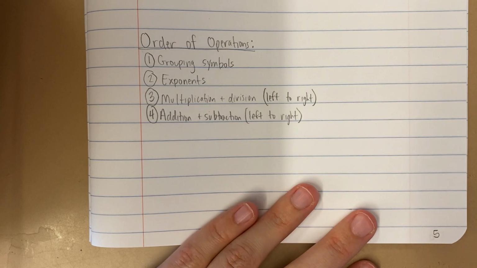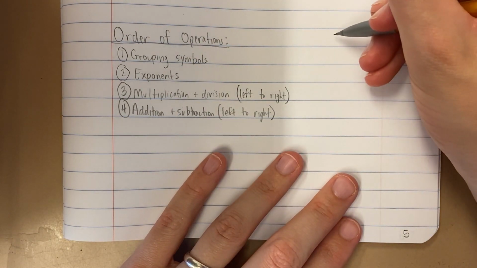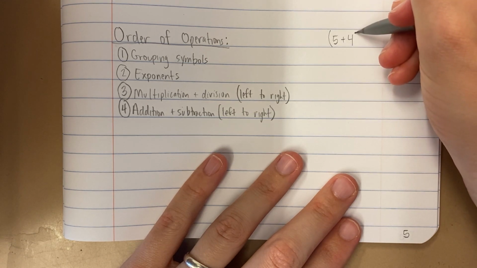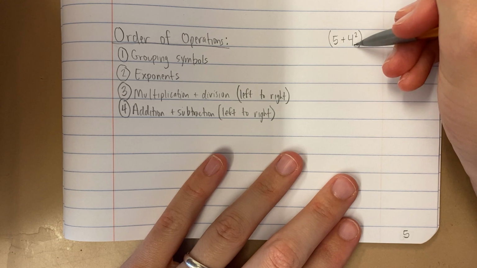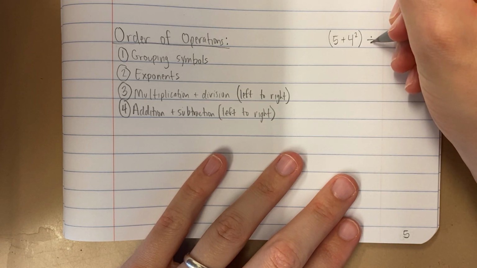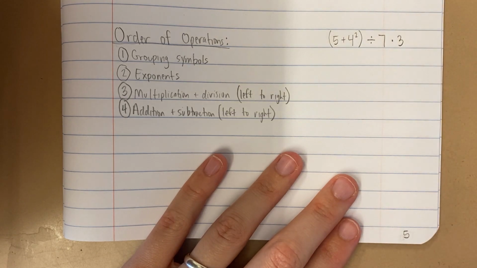Okay, so let's take a look at some examples. Here's our first example. It's 5 plus 4 squared, 4 to the 2nd power, in parentheses, divided by 7 times 3. This dot means multiplication. Okay, what do I do first?